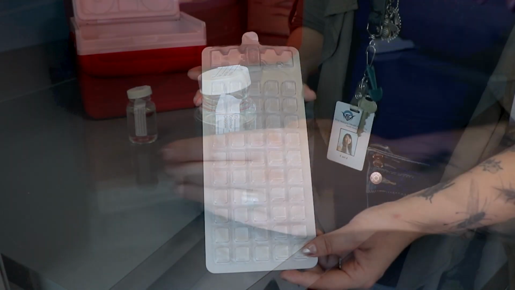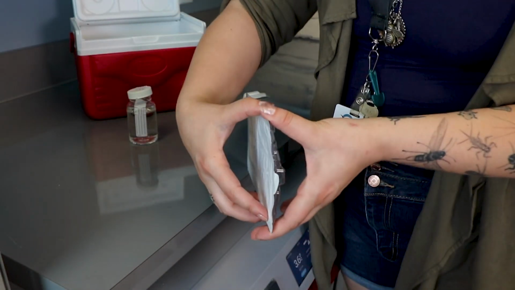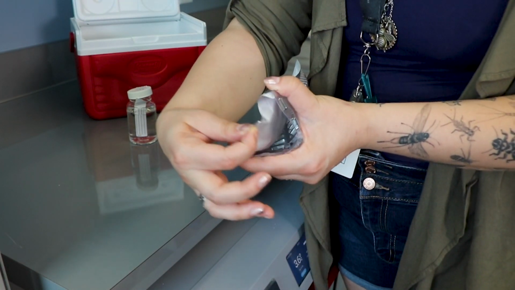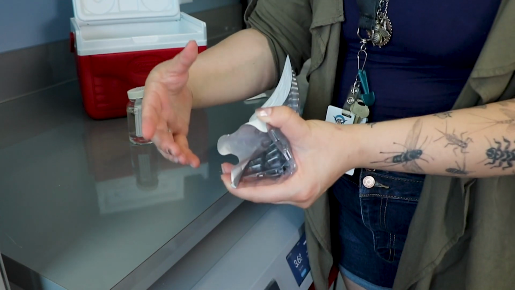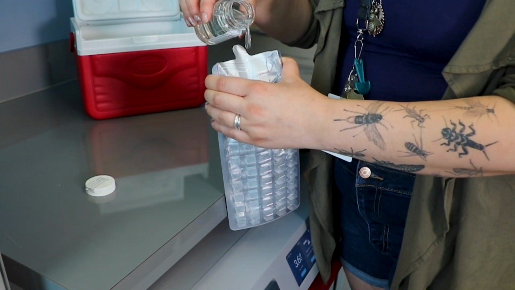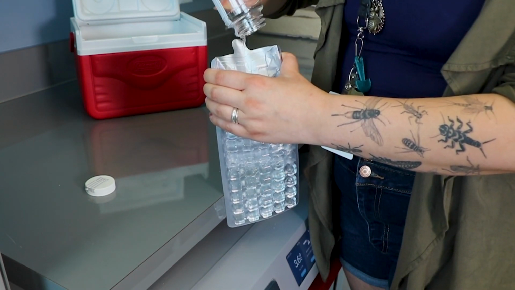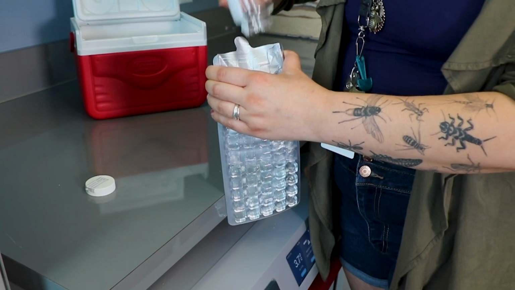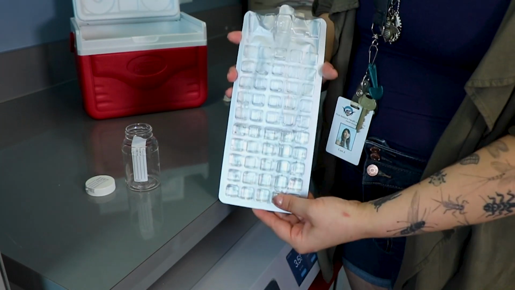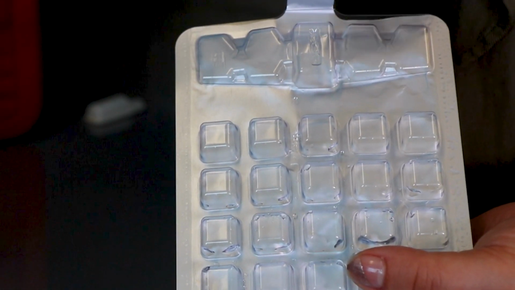Fold open the ColiAlert tray by making a C shape with your hand and pressing the tray into a C shape. Then pull the tab away just enough to pour the full contents of your sample into the tray. Pour the sample into the Quanti-tray, making sure not to touch the opening of the Quanti-tray with your hands or the sample bottle. If you overfill your ColiAlert bottle, the excess water will reach the top cell of the ColiAlert tray.